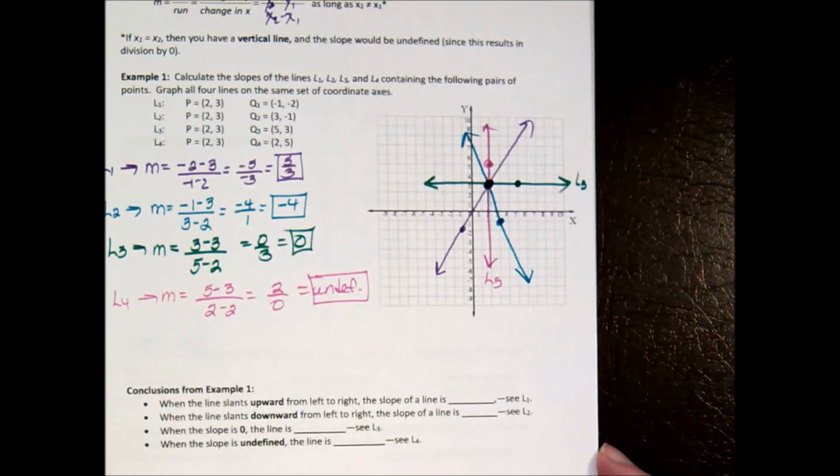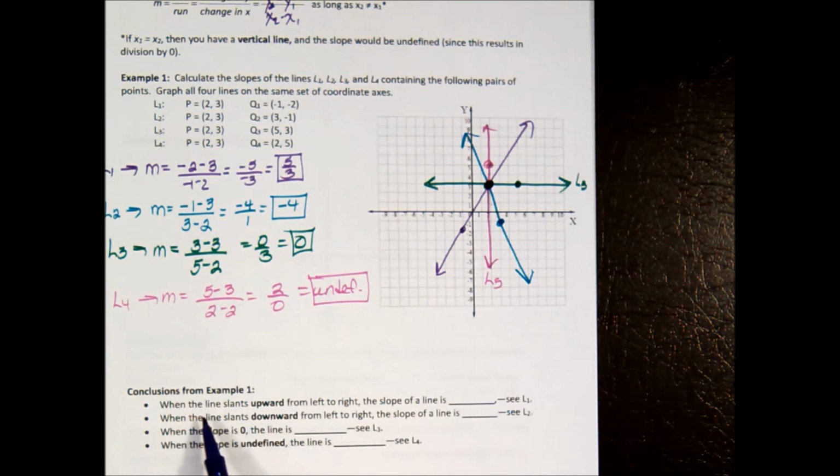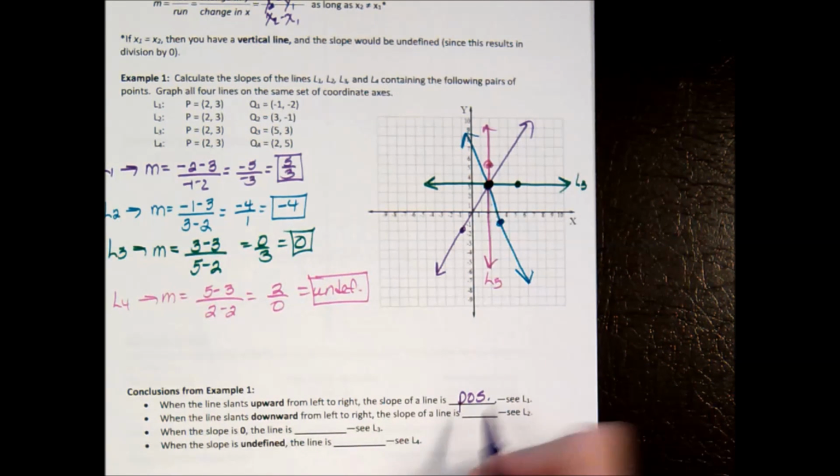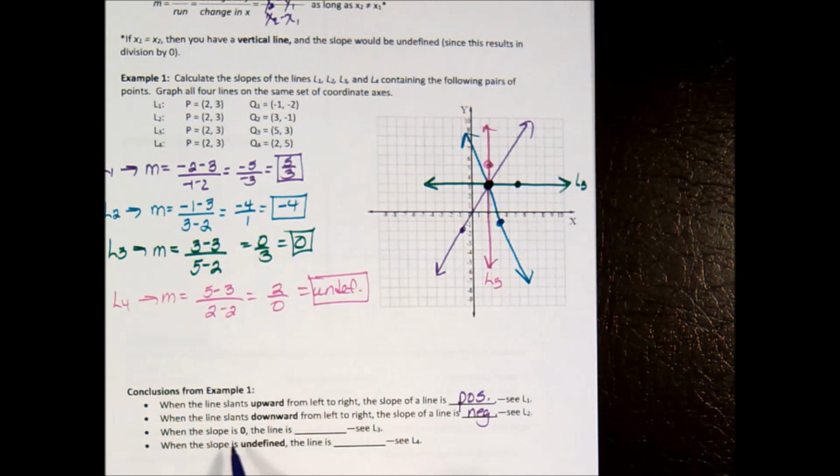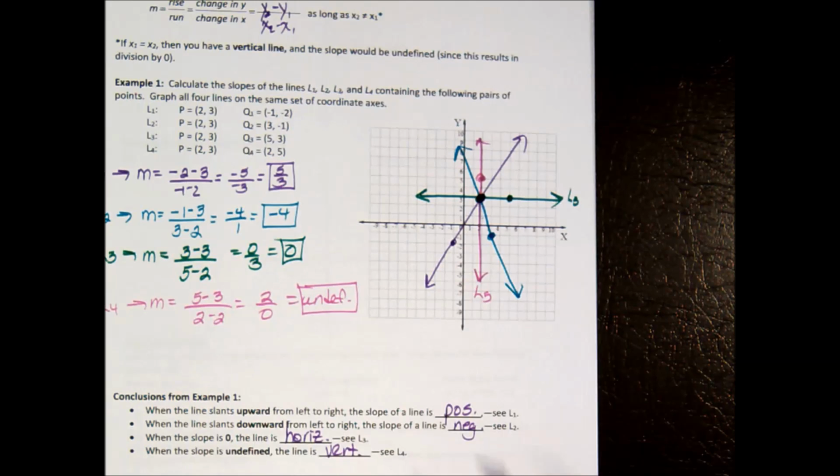So it says conclusions from example 1. When the line slants upward from left to right, the slope of the line is positive. See L1. When the line slants downward from left to right, the slope of the line is negative. See line 2. When the slope of the line is 0, the line is horizontal. See line 3. And when the slope is undefined, the line is vertical. See L4. So quick review of slope and lines.